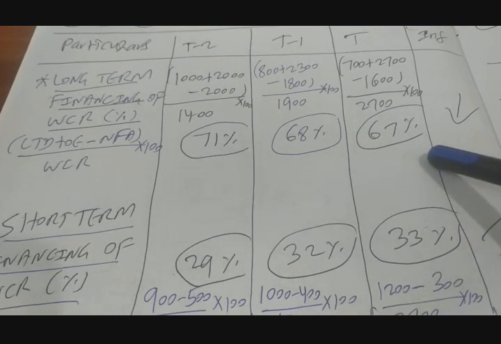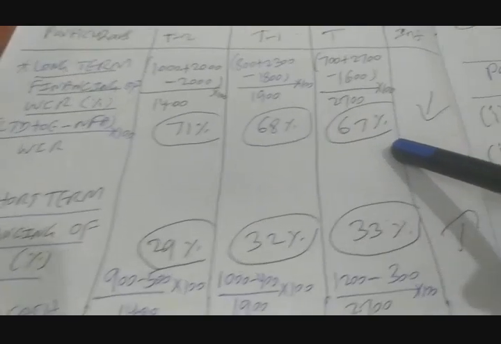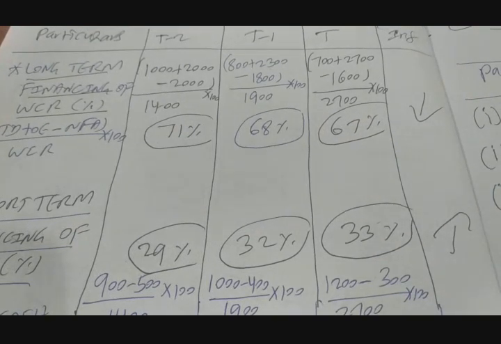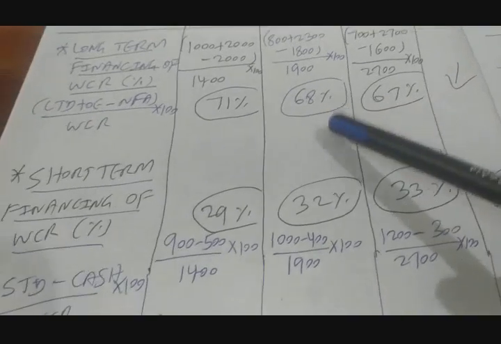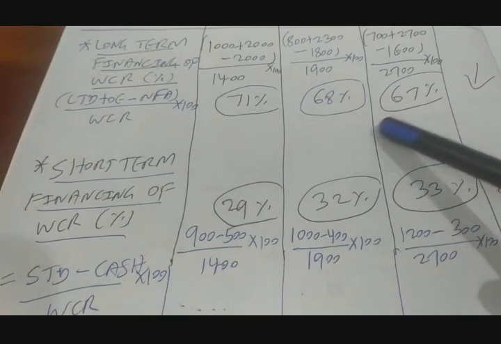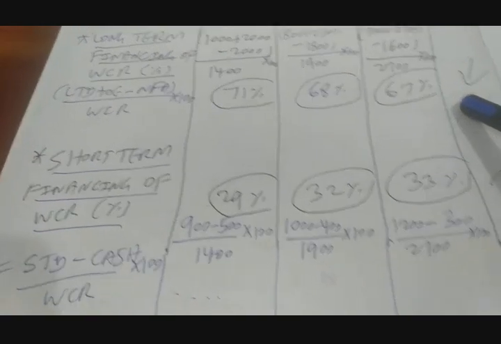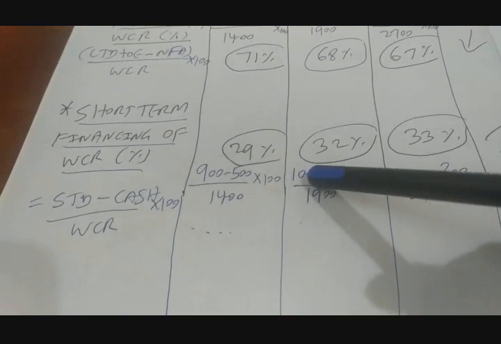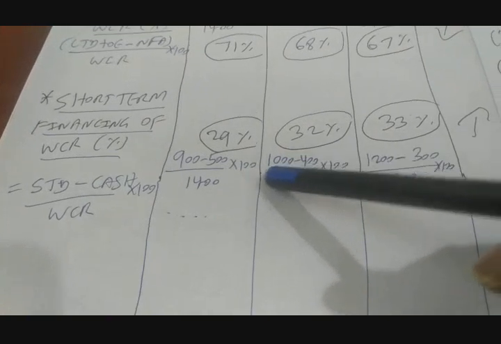For the year T, it is coming to 67%, right? So is it going up or coming down, guys? Actually, it is coming down. From 71, it has come down to 68. From 68, it has come down to 67, right? So that means the remaining number is nothing but the number coming from your short-term sources of funding.